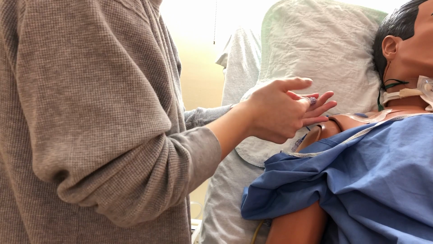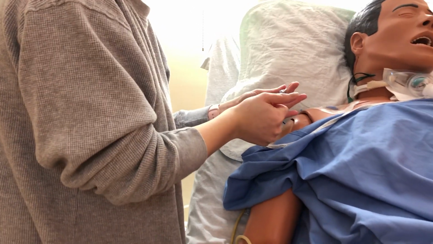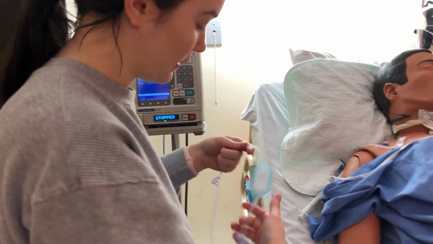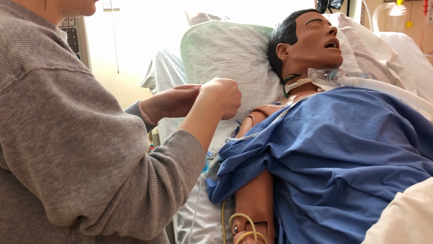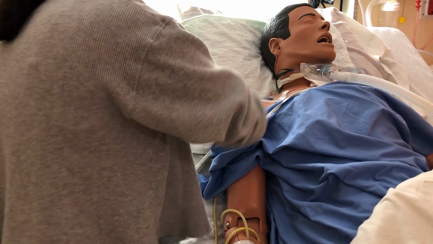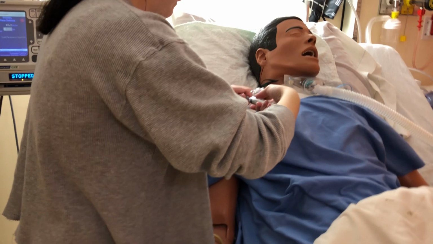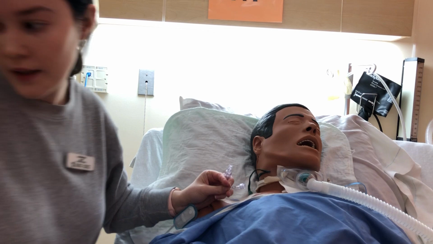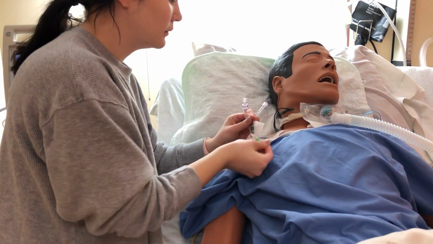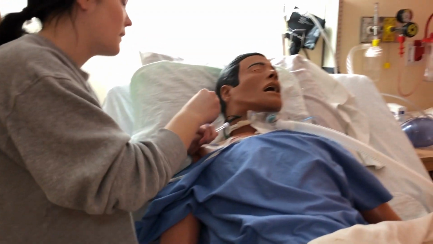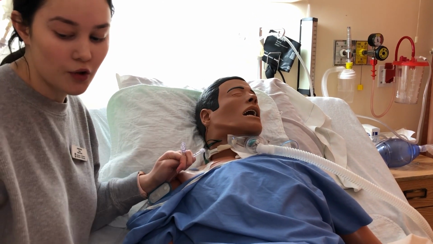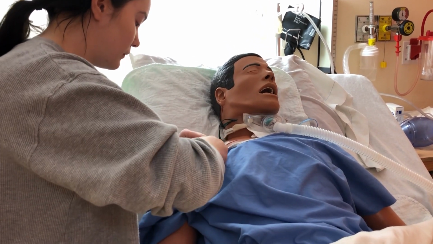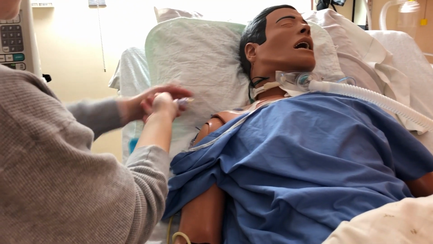Push, pause, push, pause. It's flushing with ease, and that's good. Okay, now I'm gonna get my tubing. And I'm just gonna re-swab. 30 seconds, dry for 15. And I have it connected.